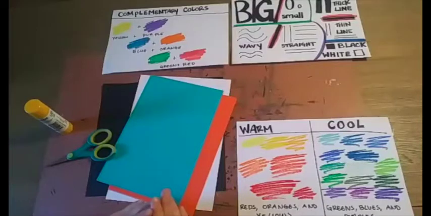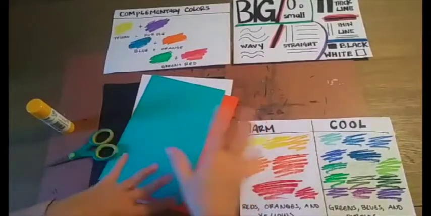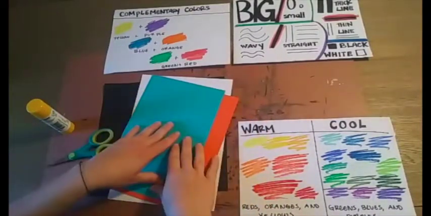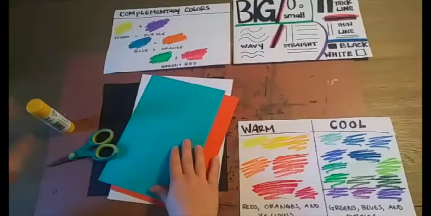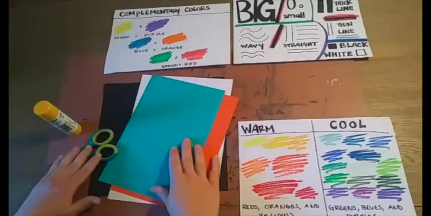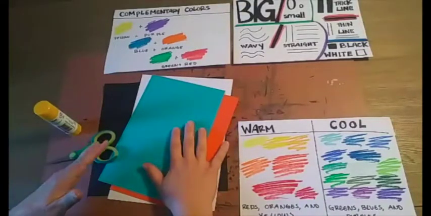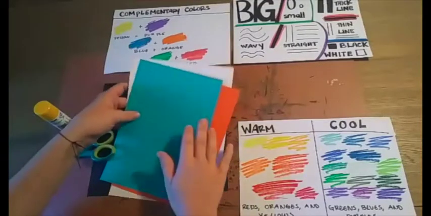We're going to be making a collage. A collage is when you take different elements and you arrange them together to create your design. We're going to be using glue sticks, scissors, and paper to create our bird designs. You need at least 4 pieces of paper.